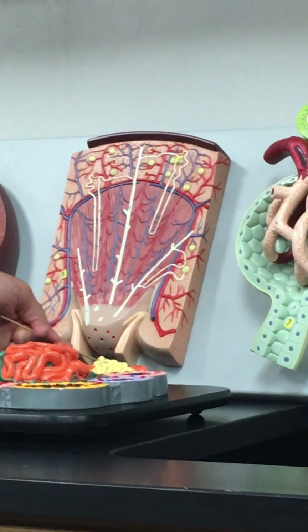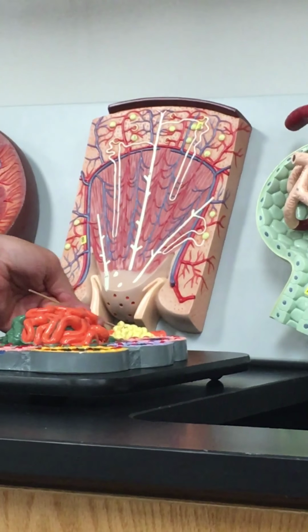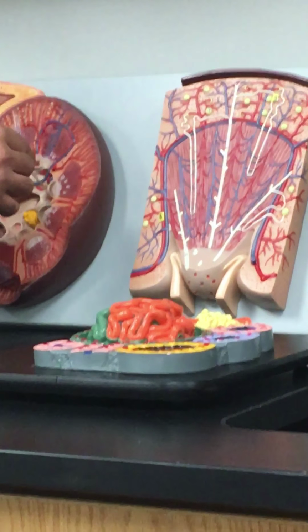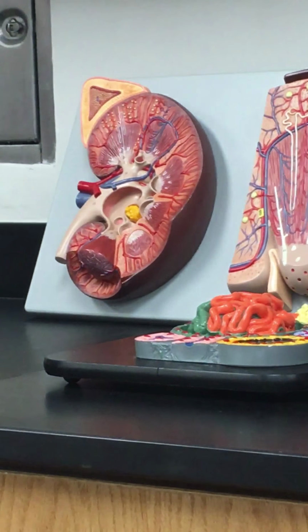Now, this empty pocket right here, not this, that's the renal papilla. This empty space, what do we call it? Minor calyx. A minor calyx, you can see it is here, here, here, here, and there. Minor, because it's only one.